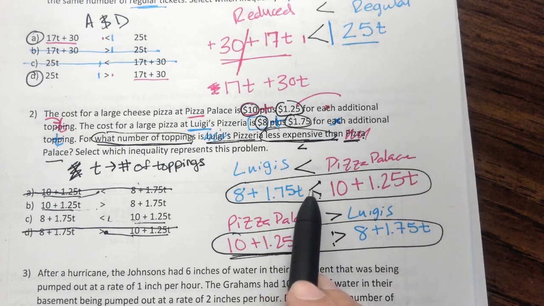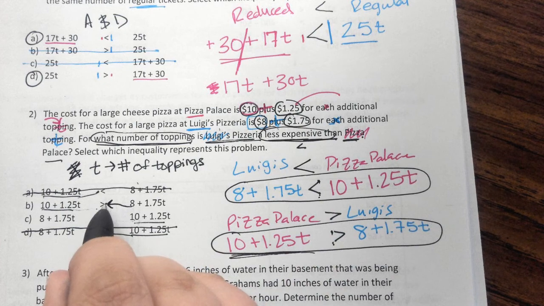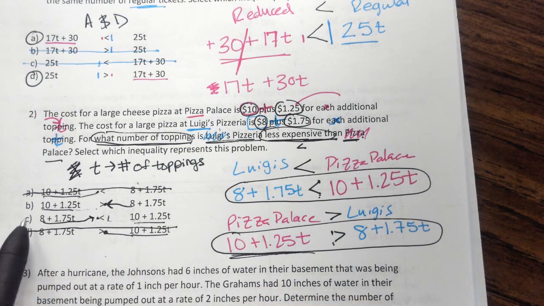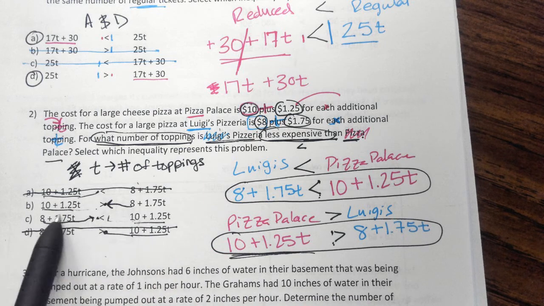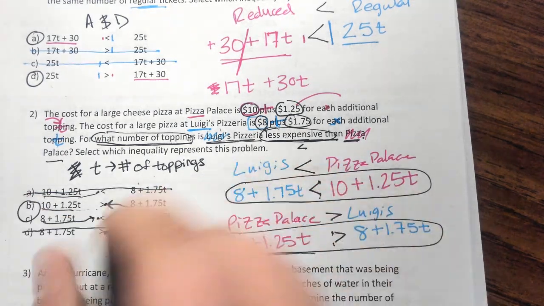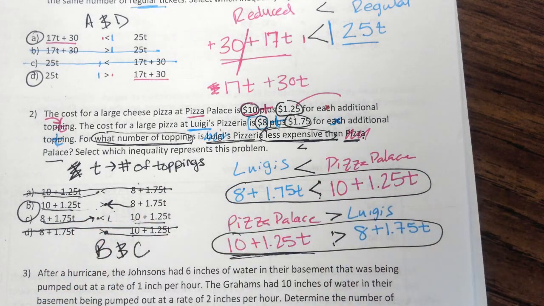Luigi's is on the smaller side of the inequality, so anything with Luigi's needs to be on the smaller side. So B and C are both correct, they're just written different ways, and that's okay, because we can write inequalities two different ways.